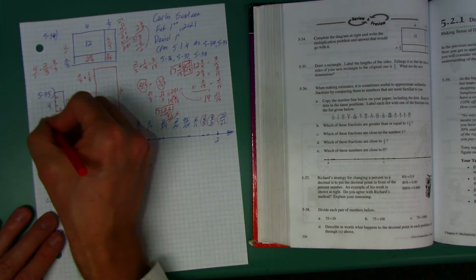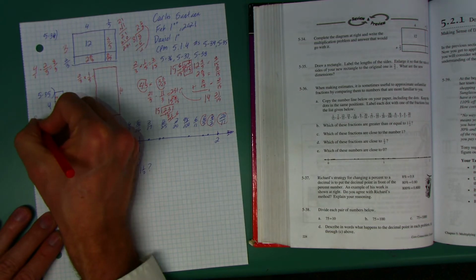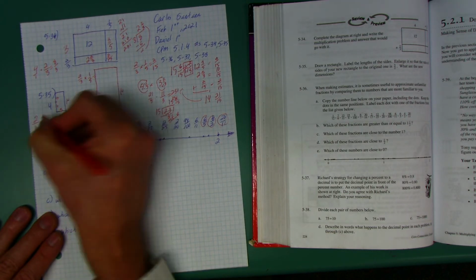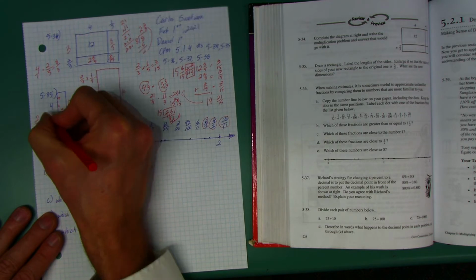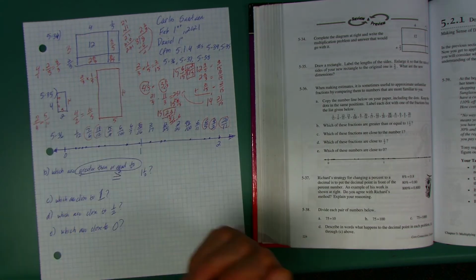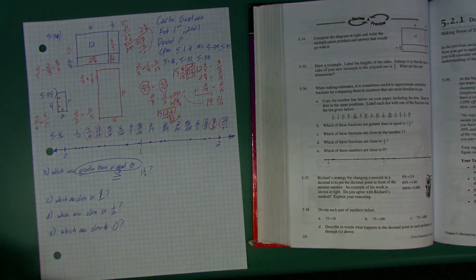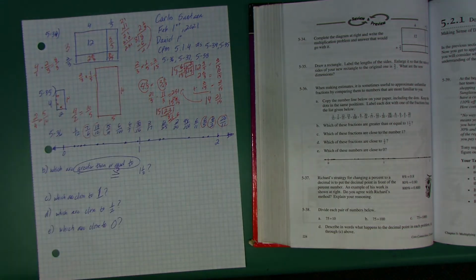Okay, I can also say the width of the small one compared to the height of the small one should equal the width of the big one compared to the height of the big one. And that is true. Okay, this is something we'll be doing later this chapter or next chapter. It's called proportions, and they're special kind of ratios, and they're kind of cool.